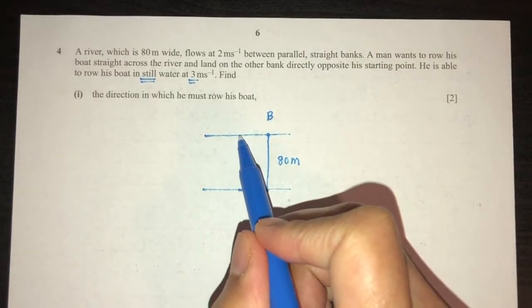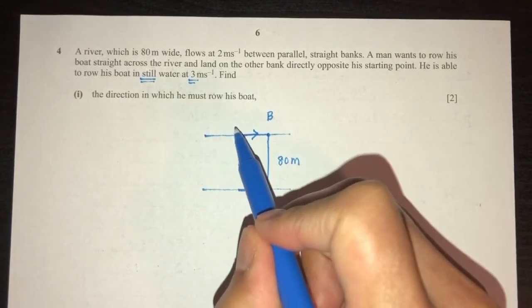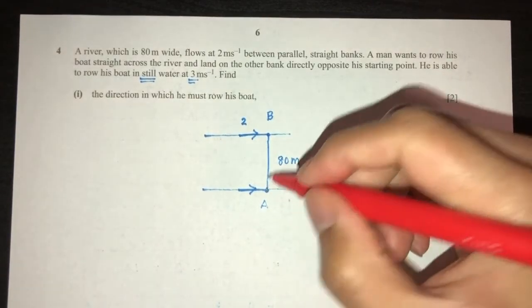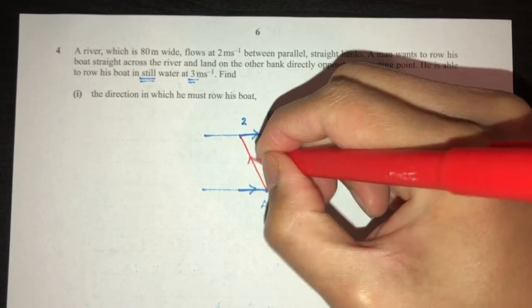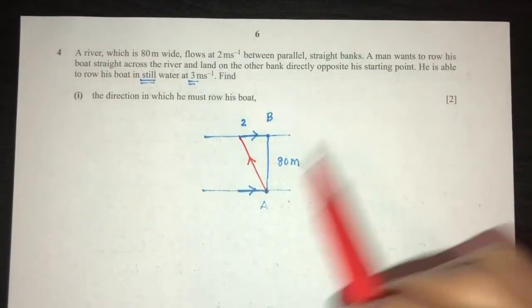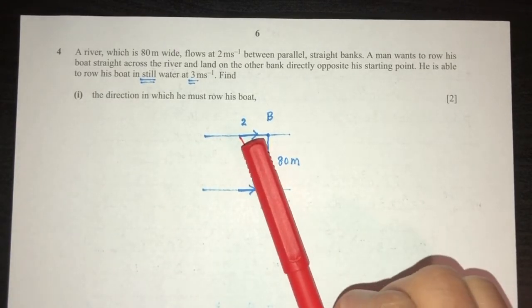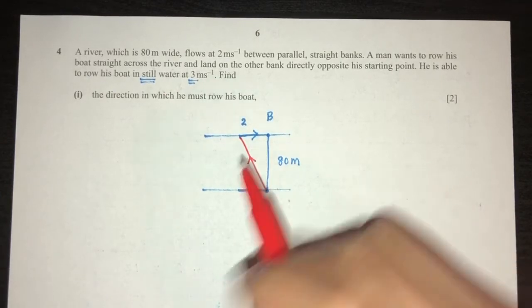It is the same value, 2 meters per second. Now, for this guy here, he needs to steer his boat in this direction so he can arrive at B, because when he goes in this direction, the river will push him, and then he will reach B. So he has to go in this direction.